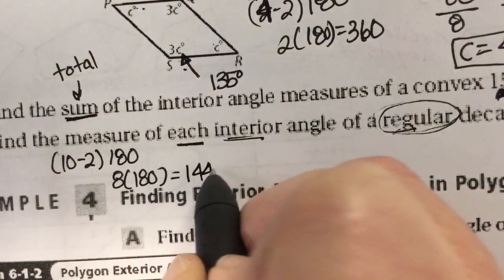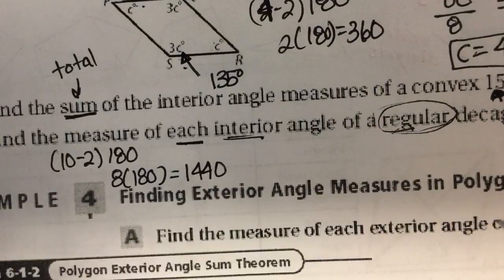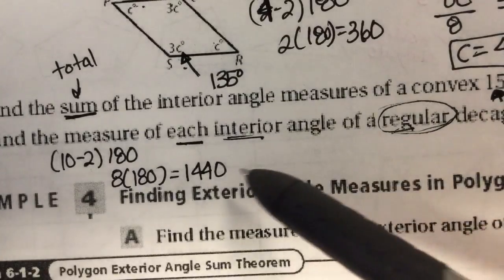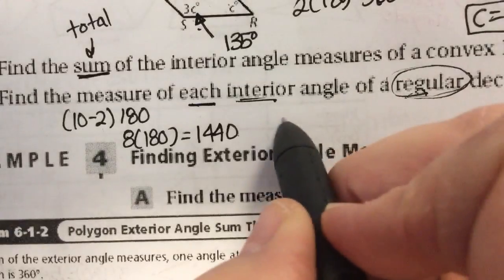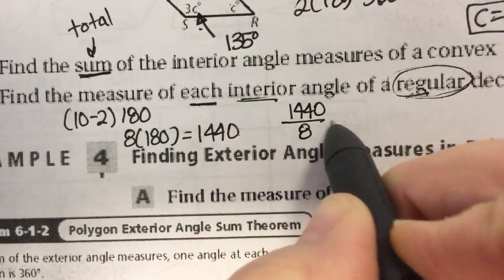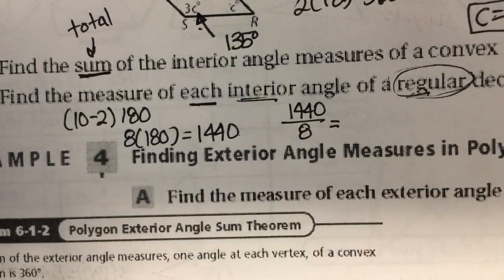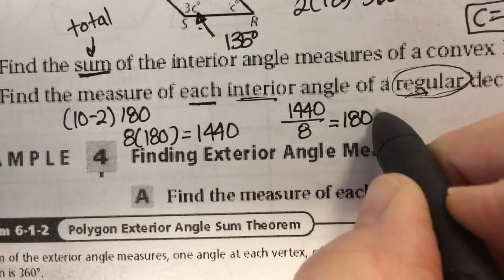Okay, so think about if I have a decagon. If I have 8 sides, I'm going to have 8 angles. And every one of those angles is exactly the same. So if that's my total and I have 8 that are exactly the same, I would just divide this by 8. That would give me each individual one. Okay, so each one of those angles is 180 degrees.